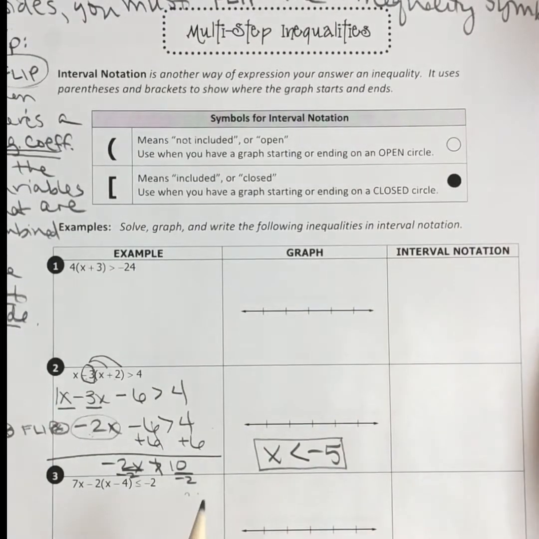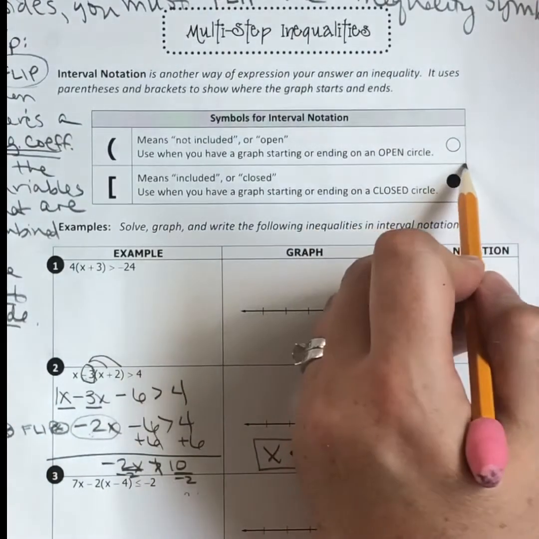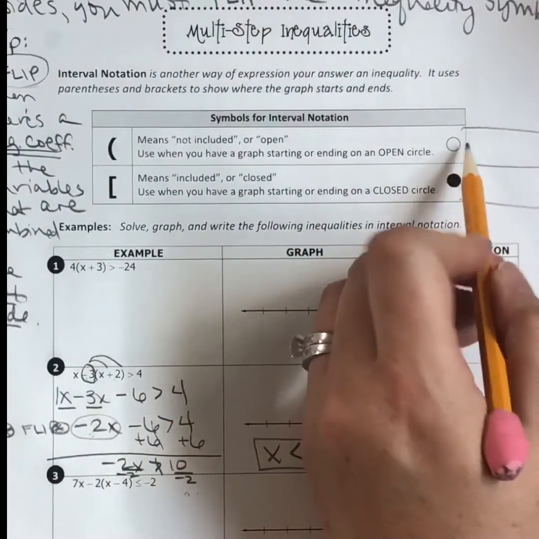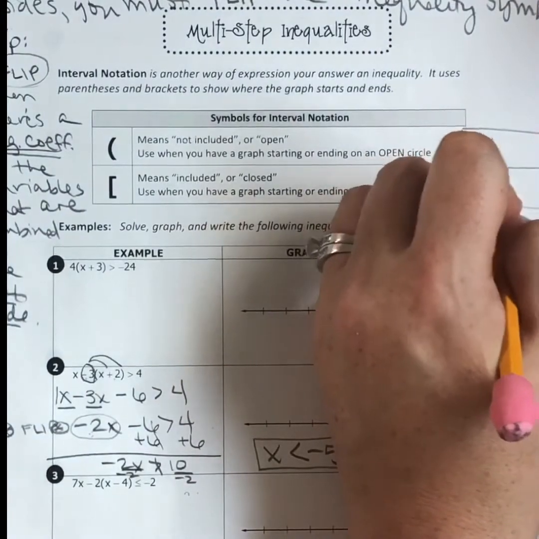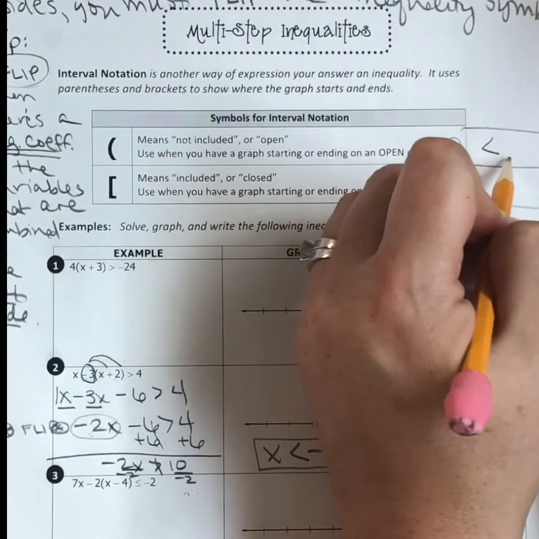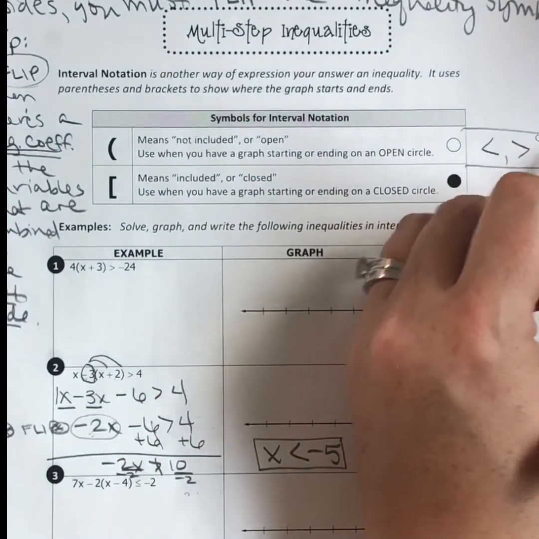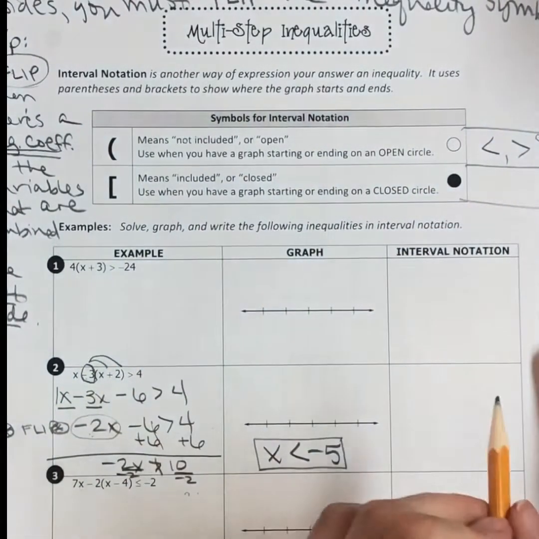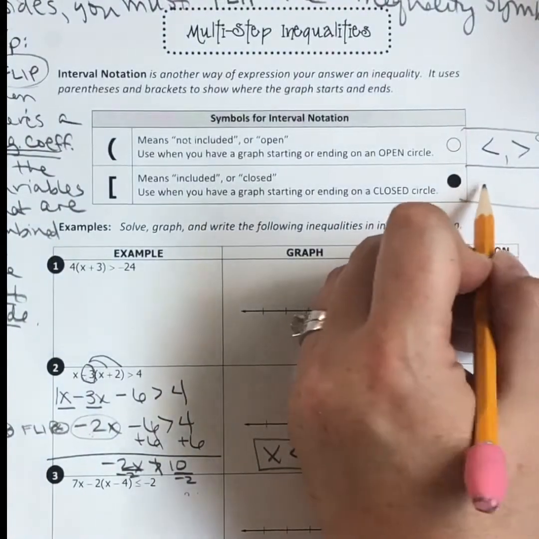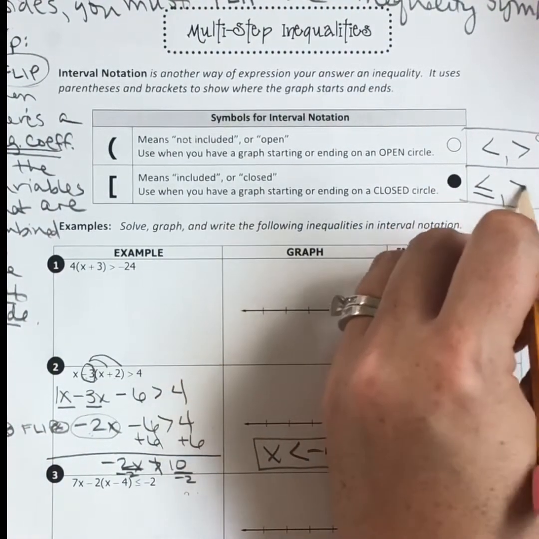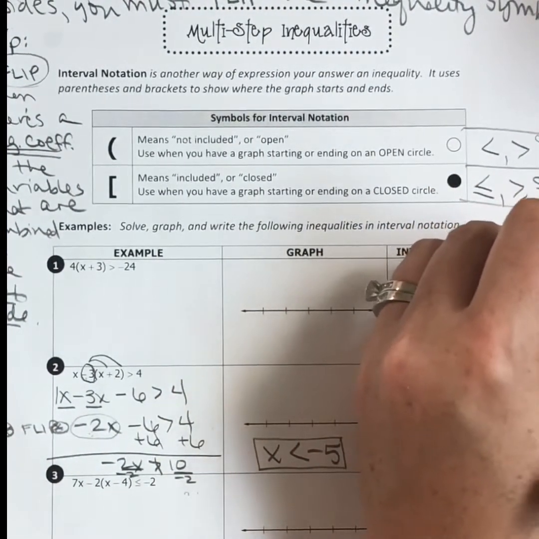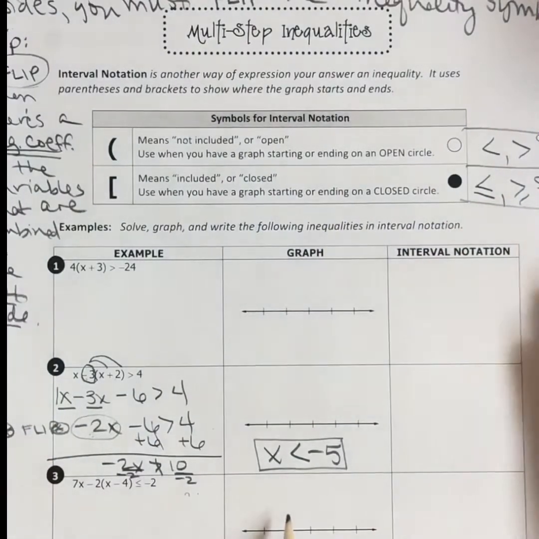So when we graph it, we know, because it's a strictly less than, we're going to use an open boundary point. So anything that's strictly less than, or strictly greater than, you're going to use an open boundary point. And this is also from our previous lessons, and if there's an or equal to, that's where you use your solid boundary point on the graph.